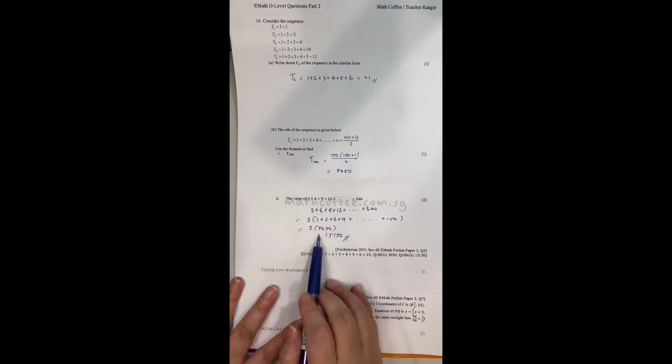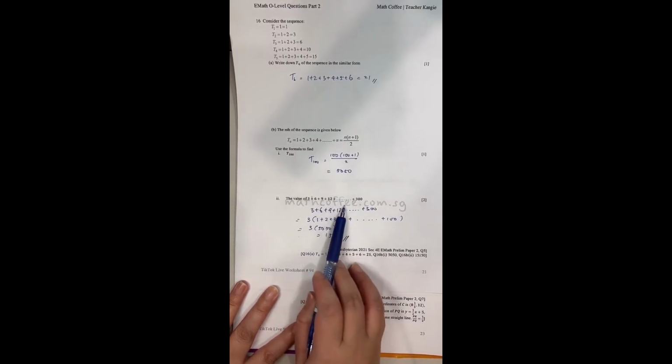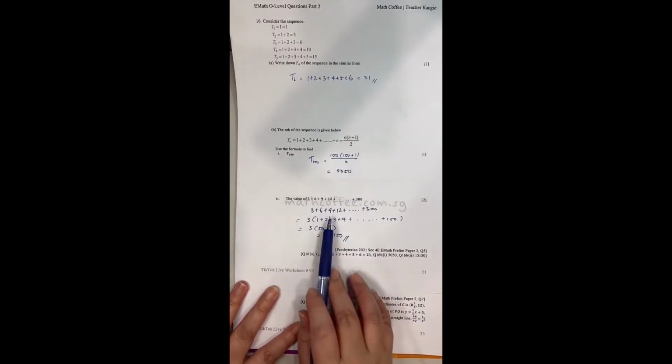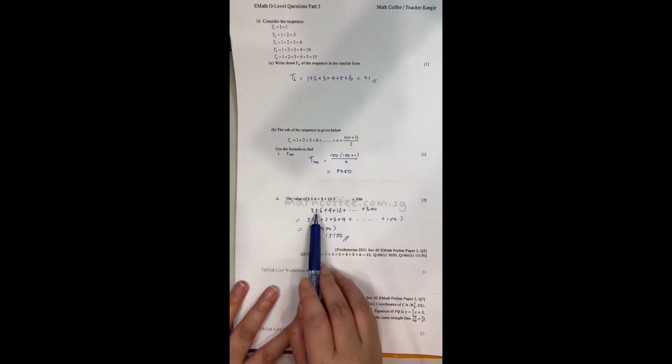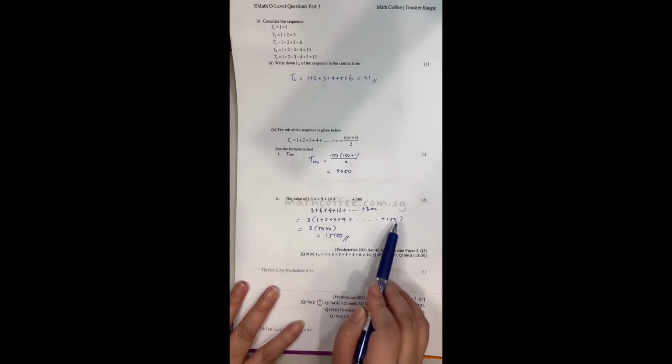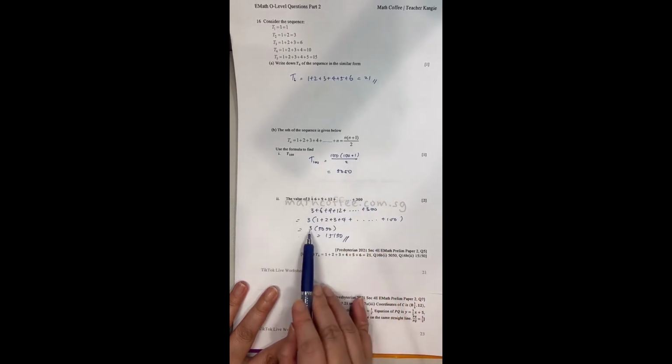Then over here, they say find the value of 3 plus 6 plus 9 plus 12 plus... up to 300. This one is always linked to the front part. There is a reason why they find T100. You take out the common factor 3, and you become 3 bracket 1 plus 2 plus 3 plus 4 plus ... plus 100. Previously we already found this part, which is 5050. So it's 3 times 5050. So you will get this one.